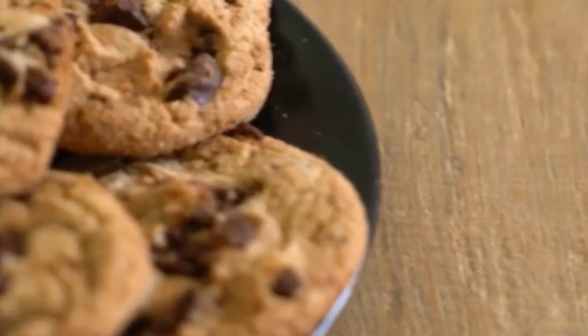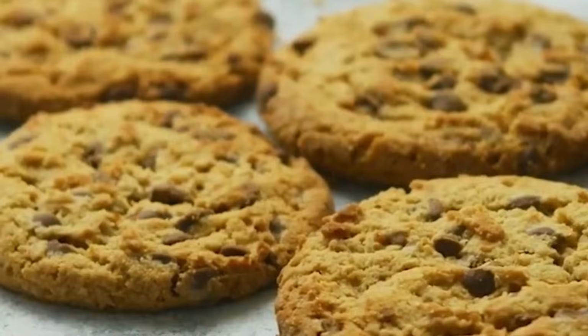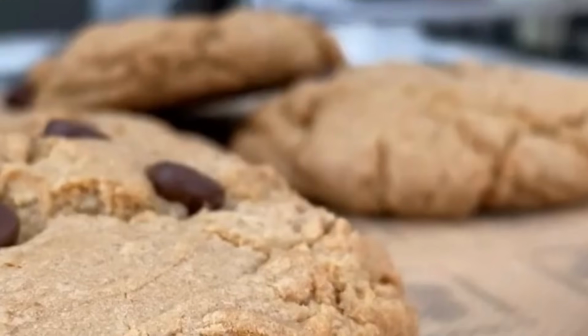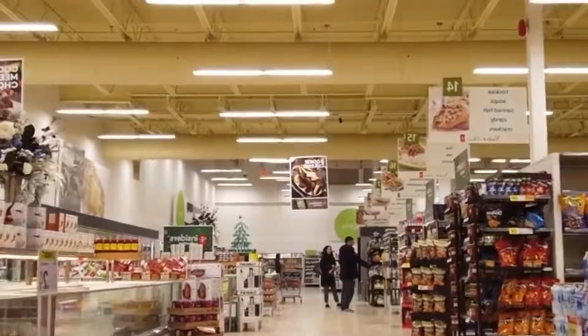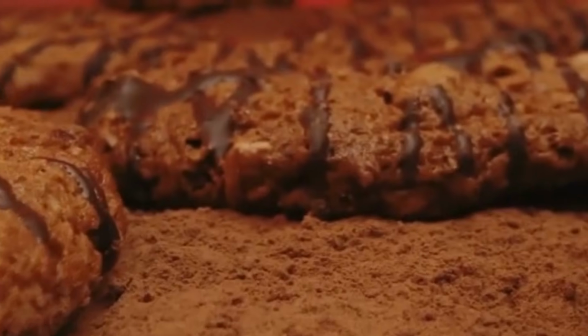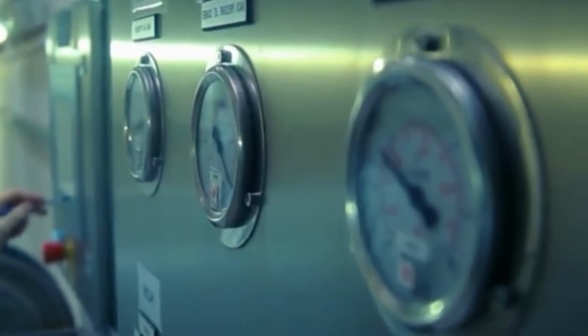As cookies move through the oven, moisture evaporates rapidly in the early zones, setting the outer structure. Later zones apply radiant and convection heat to develop interior texture and caramelization. Infrared sensors monitor surface temperature, and humidity sensors measure exhaust moisture for quality tracking.